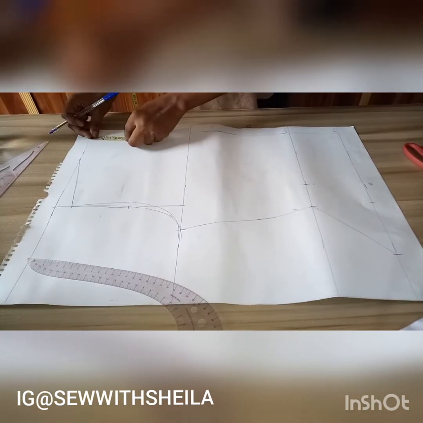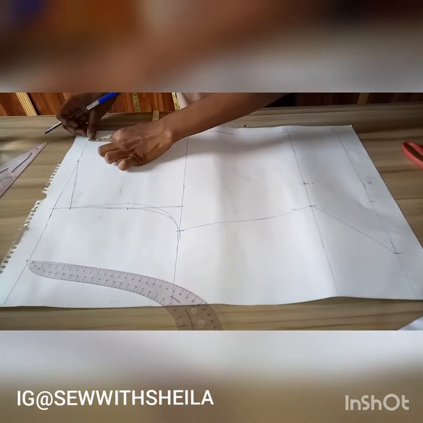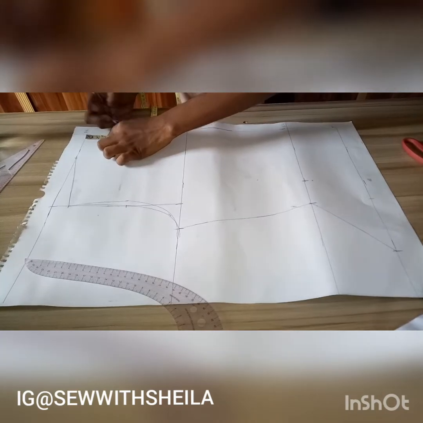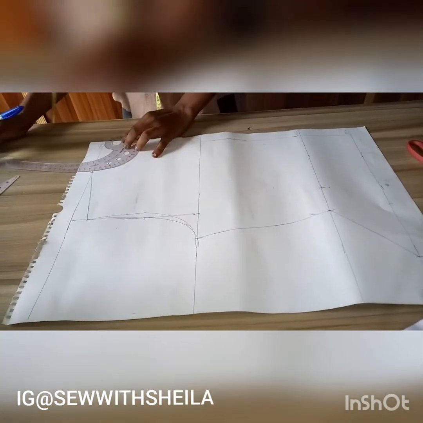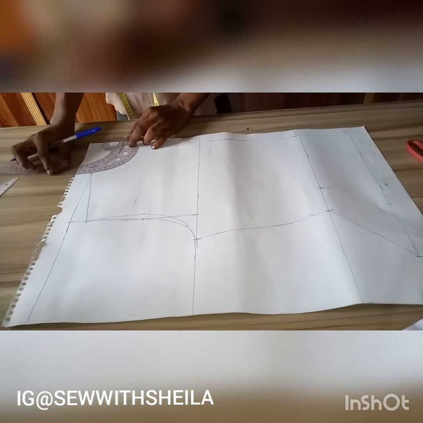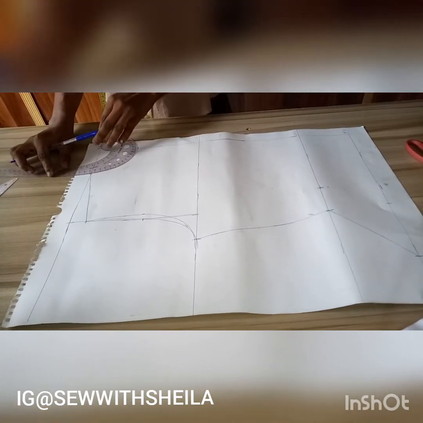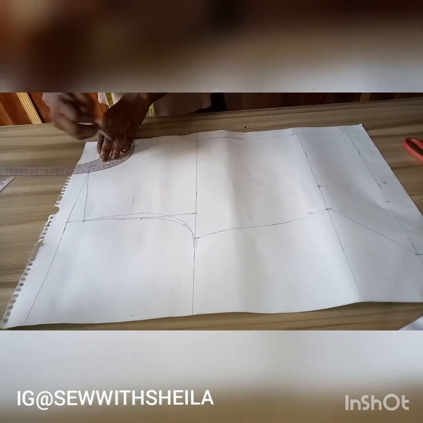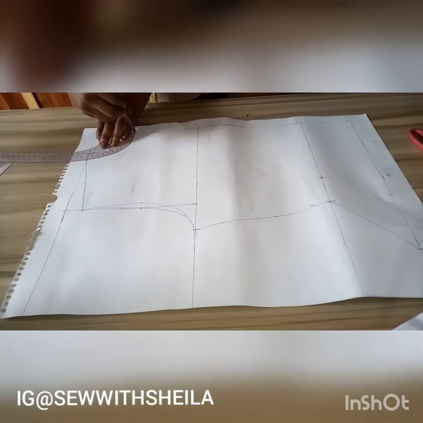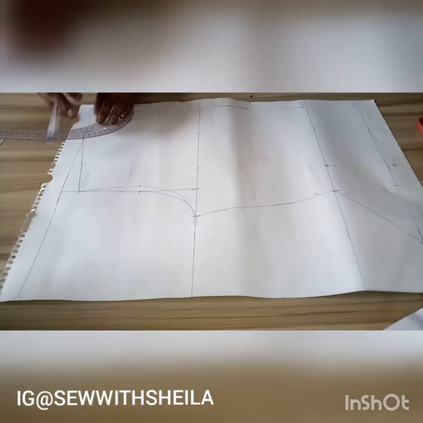And I'm going to draft out my neck depth. I'm coming down by 3 inches. I'm just going to connect the neck depth to the neck width, forming my neck area with my pattern tool. So I'm just going to do that. You can see, I'm forming my front panel neck line.